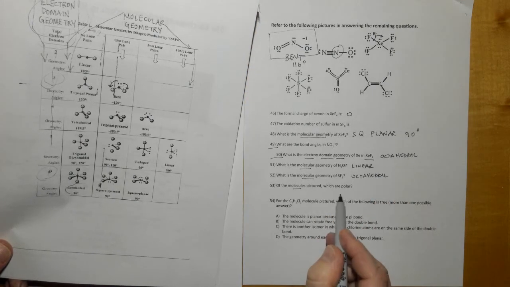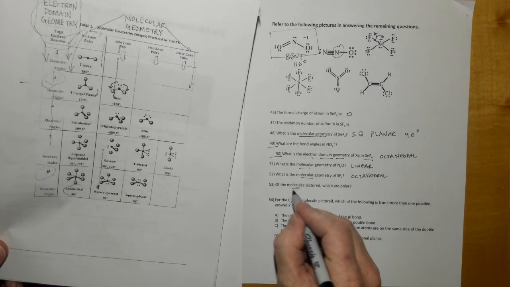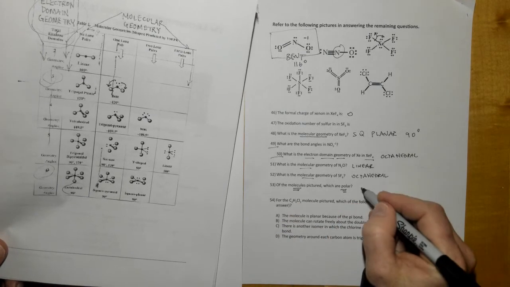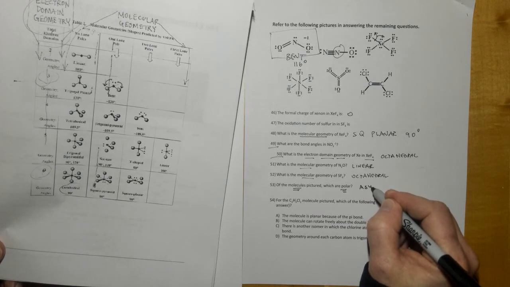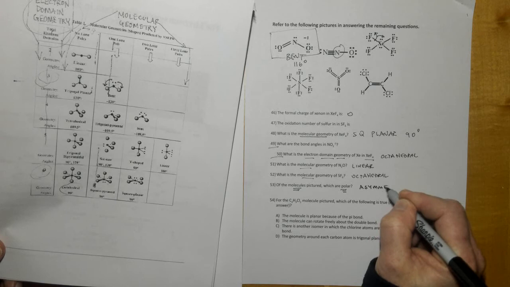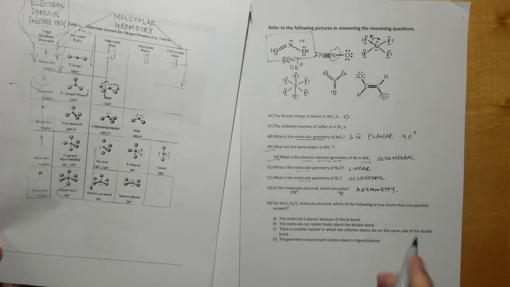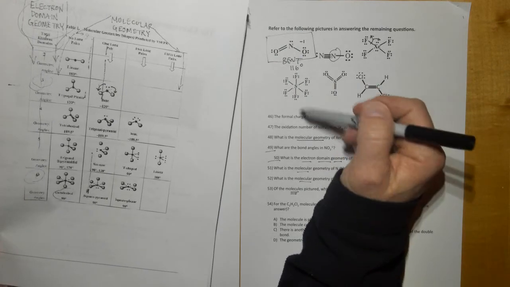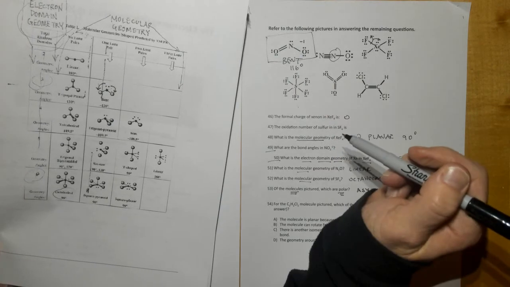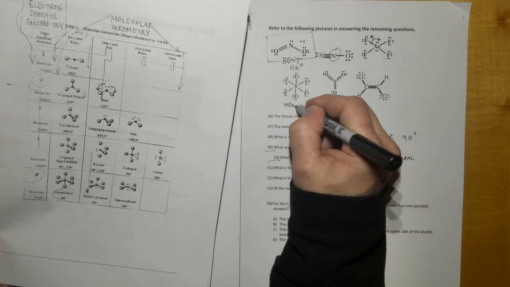Of the molecules pictured, which are polar? Polar molecules mean that you have an uneven distribution of charge, and so you look for asymmetry. And remember, you have to look in 3 dimensions for this, so be careful when you're looking at them. This, of course, would be perfectly symmetrical because however you slice it, it's going to be the same, so this would be nonpolar.